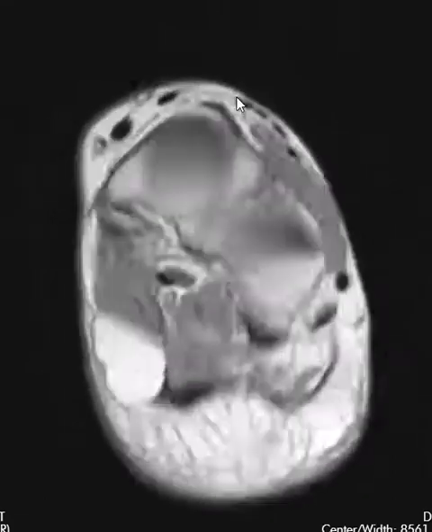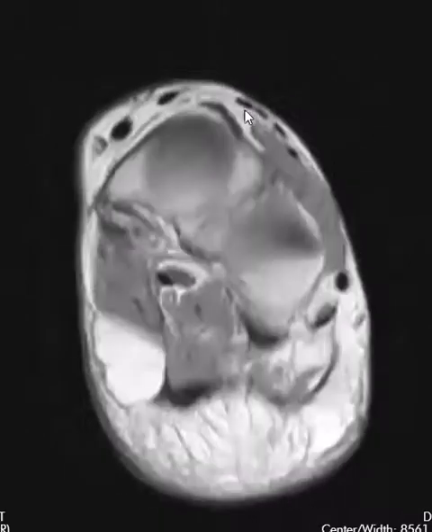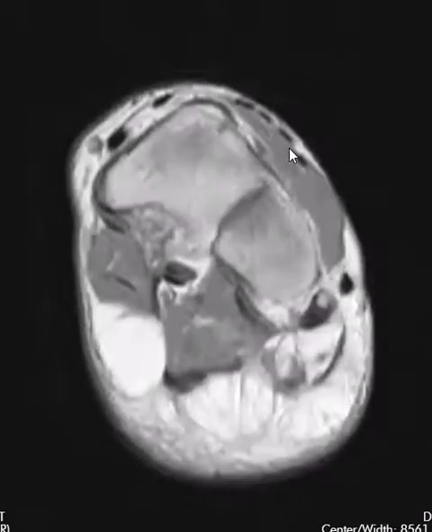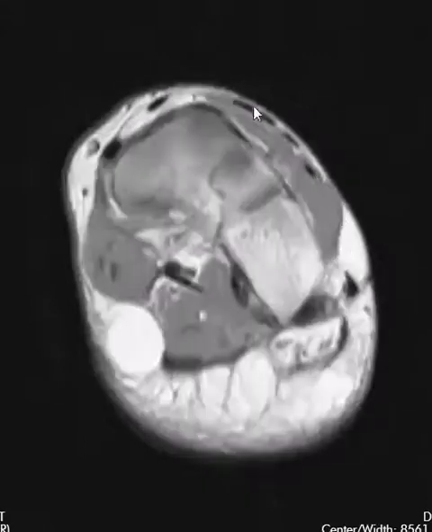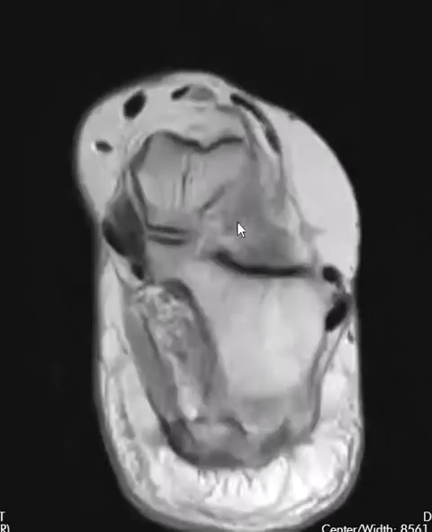And then the next one over, we call this the extensor digitorum. And these are multiple. They go down to the toes. Here they are. 1, 2, 3, 4, 5. And underneath that we have the extensor digitorum brevis muscle. These are the extensor digitorum tendons here. And now we're going to go to the medial side.